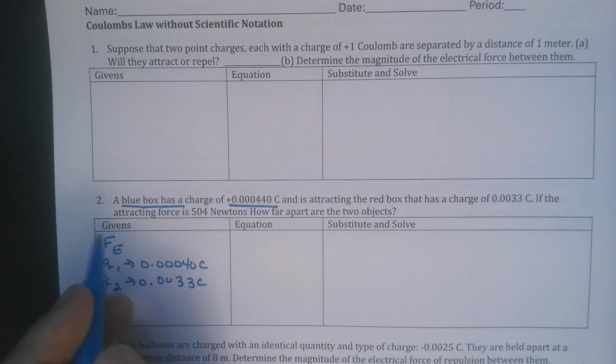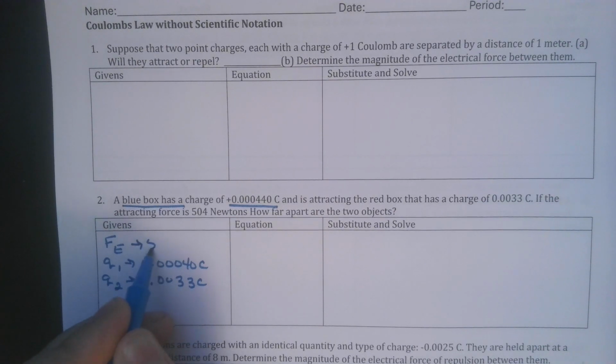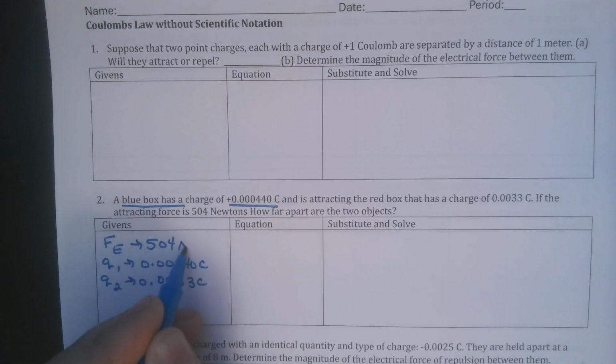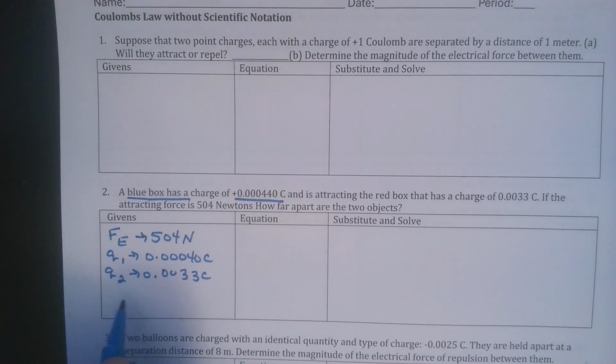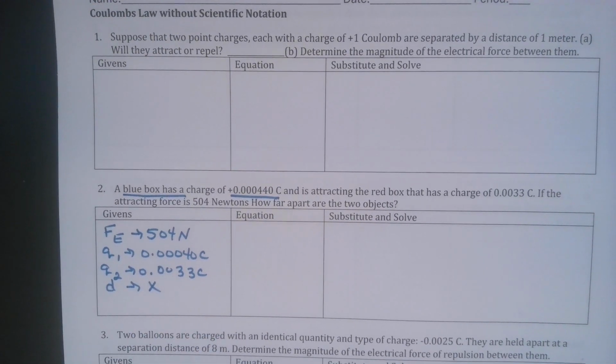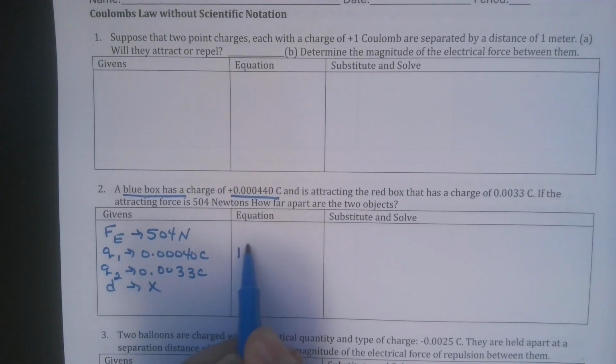The force between them is 504 newtons. We want to know the distance, and this is where many of my students are like, well, I don't have enough information. What am I supposed to do with this equation?